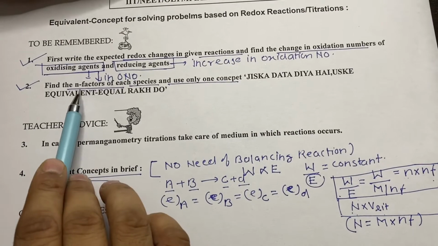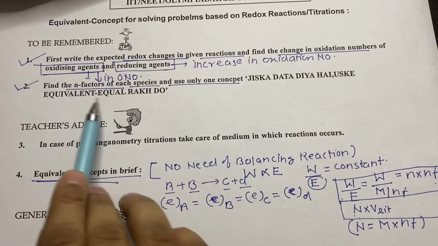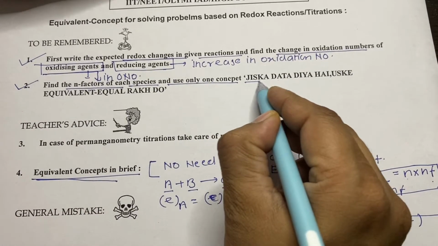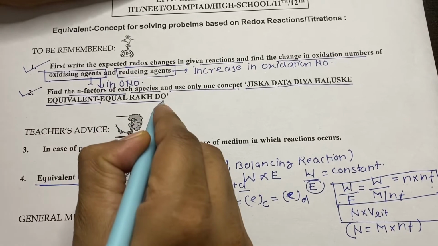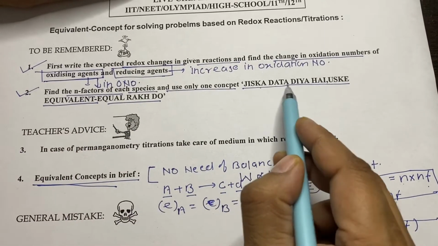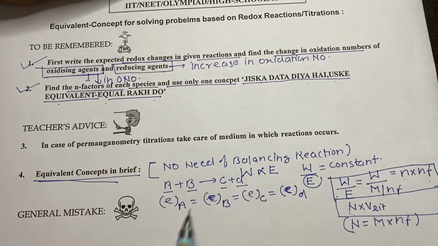So after finding the N factor of each oxidizing and reducing agent, simply we can use that: jiska data diya hai uske equivalents equal rakh do. What I said, jiska data diya hai uske equivalents equal rakh do.